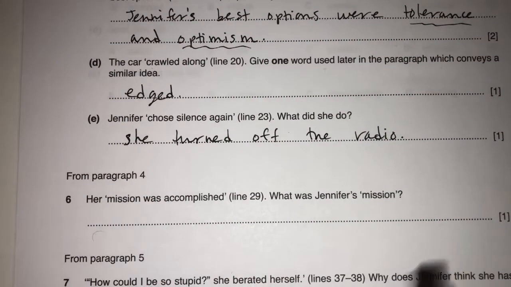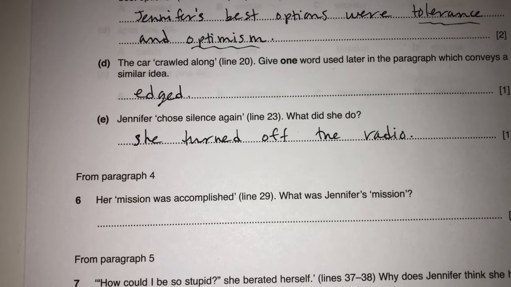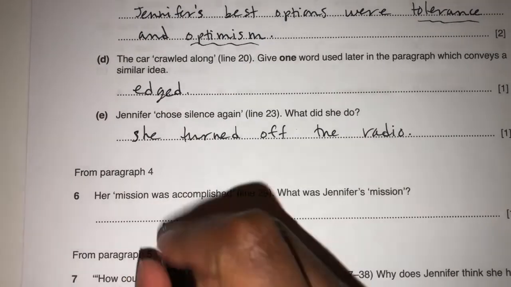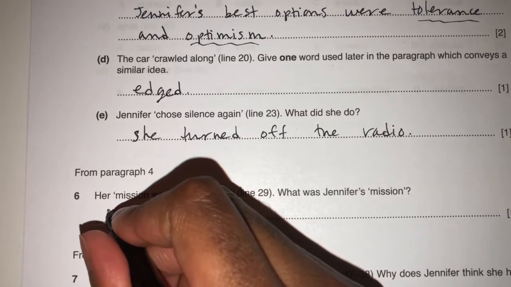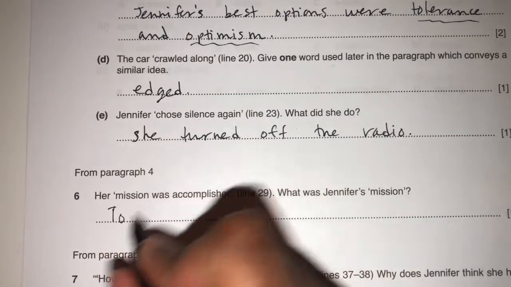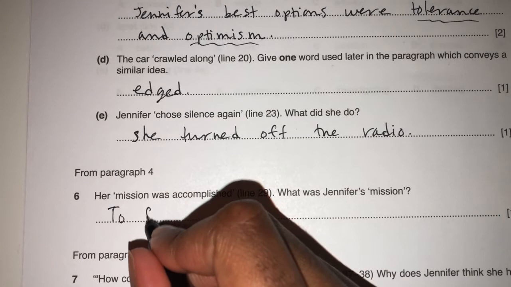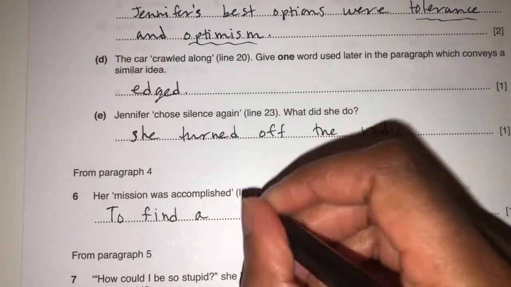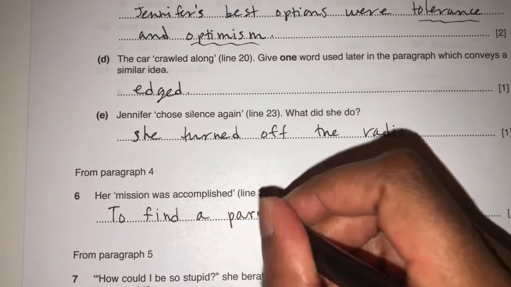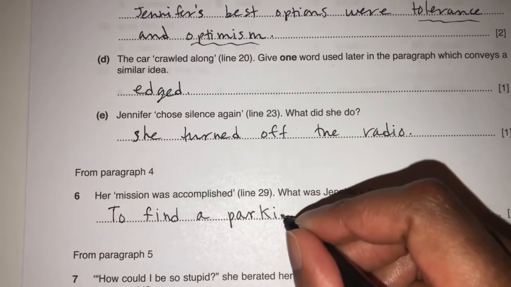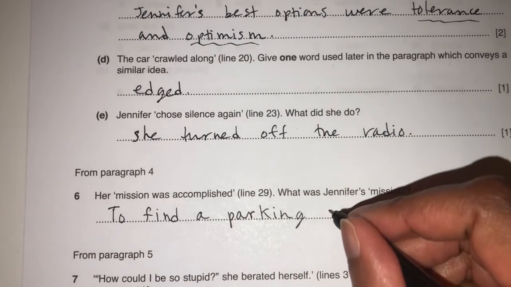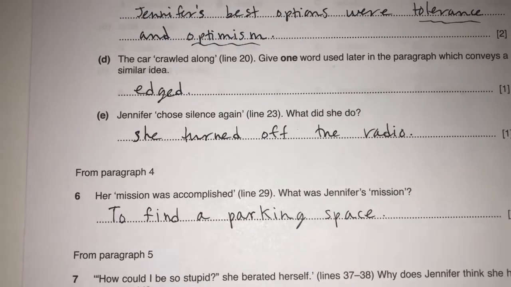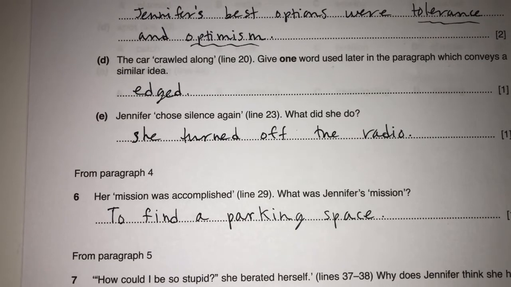So over here, her mission was accomplished. What was her mission? The mission was to find a parking space.